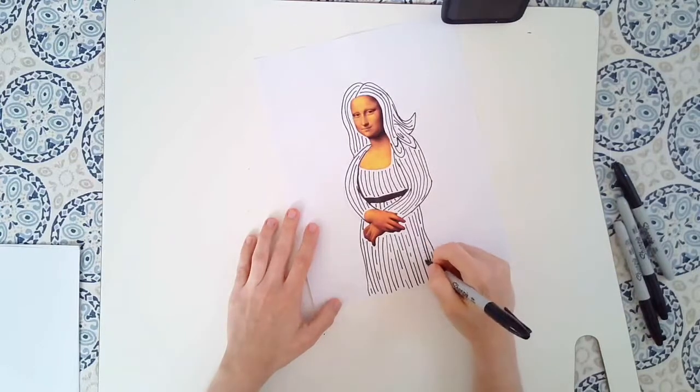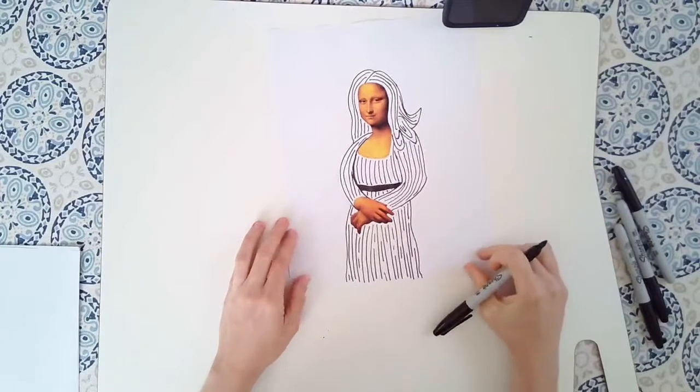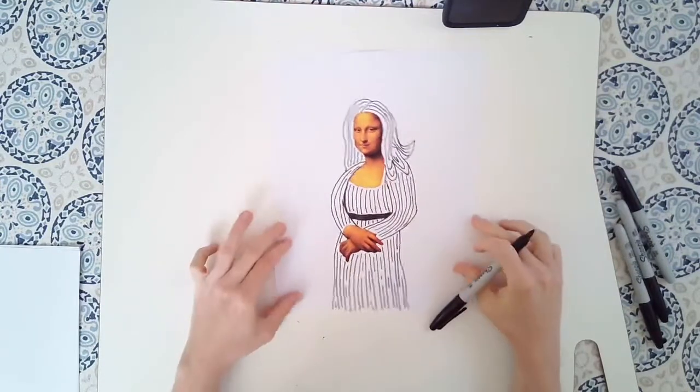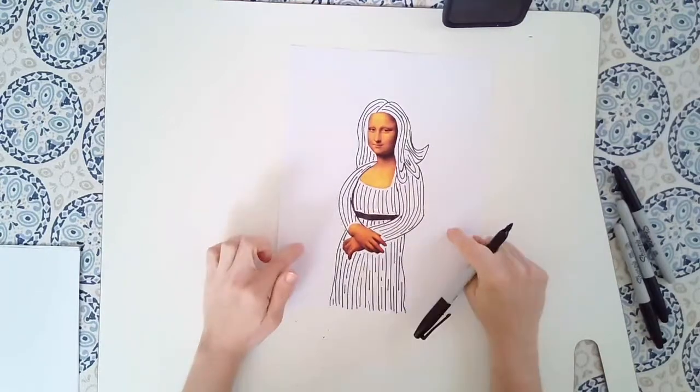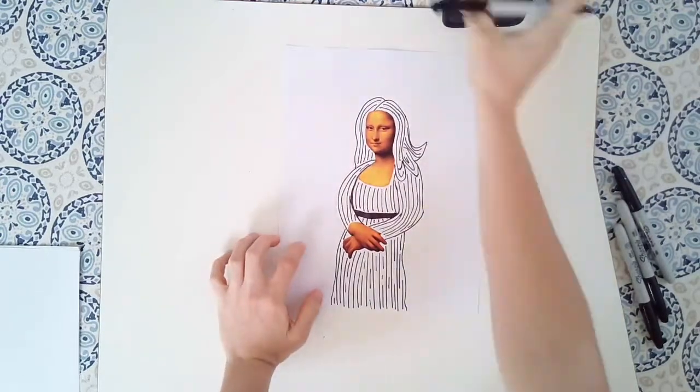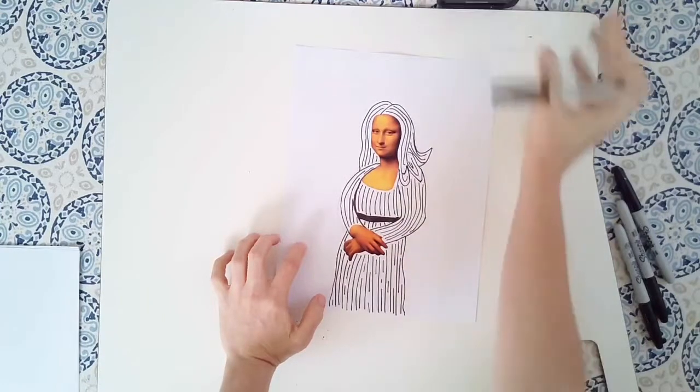Perfect. Looks good. Okay, when I get to the point where I'm done making lines, what do I do next? So there's the background I have to complete now. I also have to think about what I'm going to do with her hands, because I'm thinking about what I want her to hold as well in our artwork.